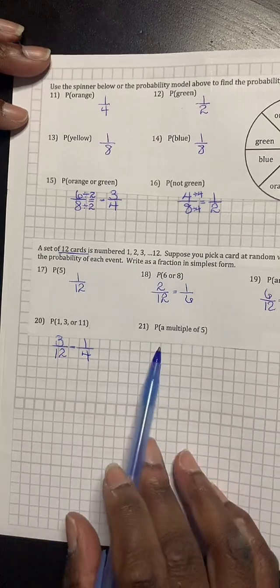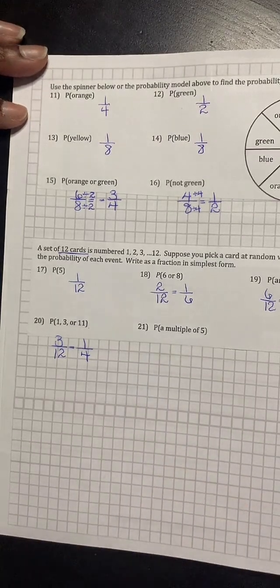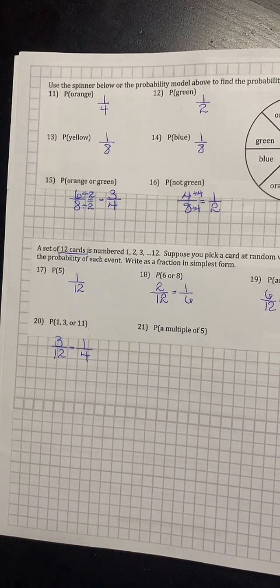All right. Last one for this. Multiples of 5. What would be the probability? Cards, 12 cards, numbers 1 through 12. Multiples of 5. What would that be?